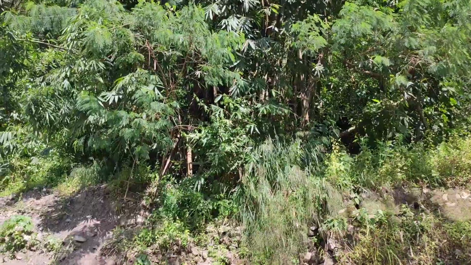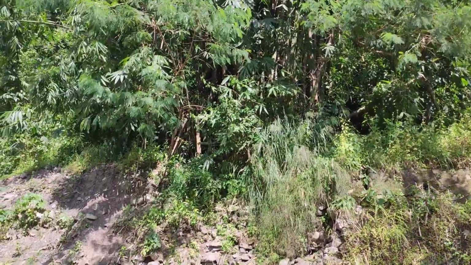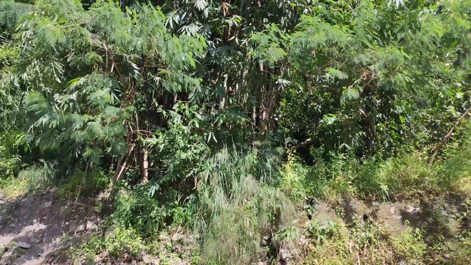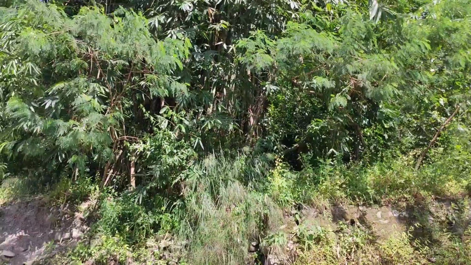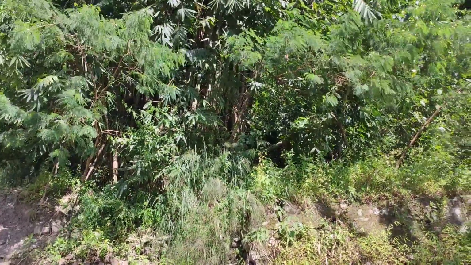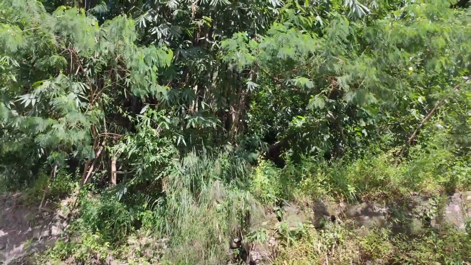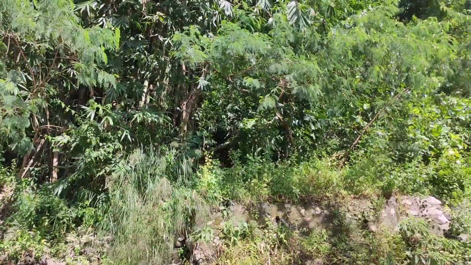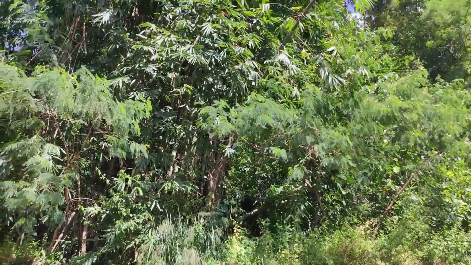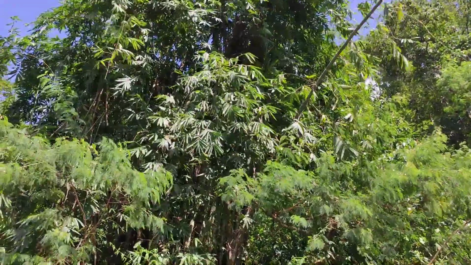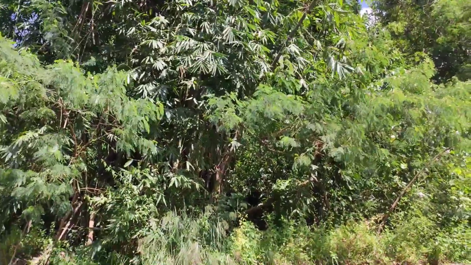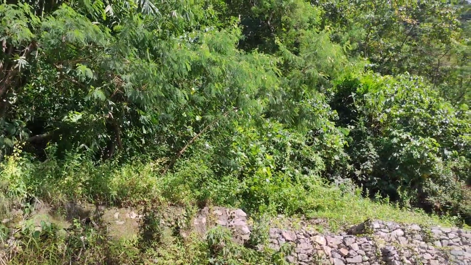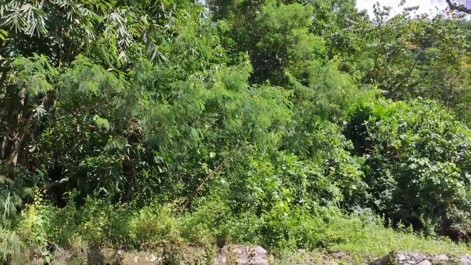So wherever conditions such as landslides have occurred, in those kinds of areas we can take up bamboo plantation, because it is a good soil engineer and it helps in stabilization of the soil, and it protects the soil from erosion. So we should concentrate on our native bamboo species to protect our land and our soil from soil erosion.